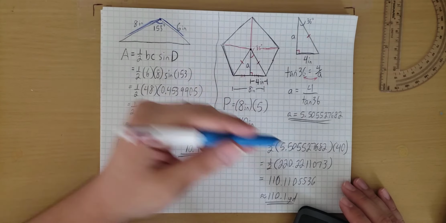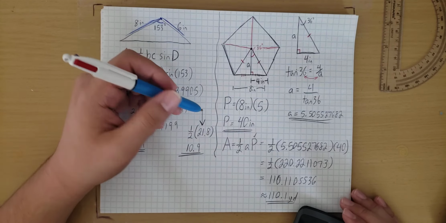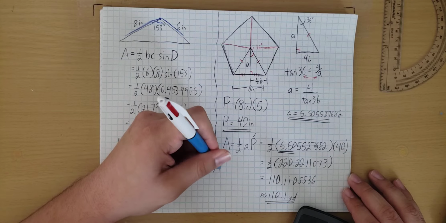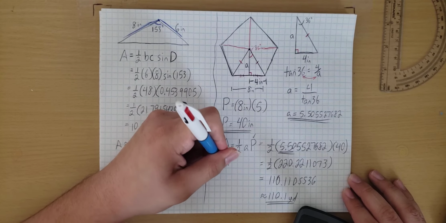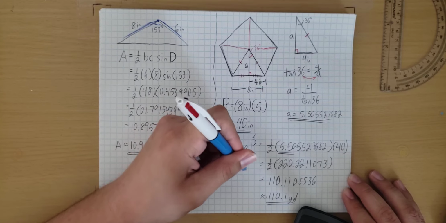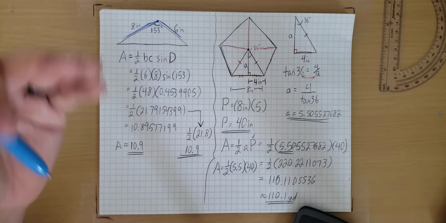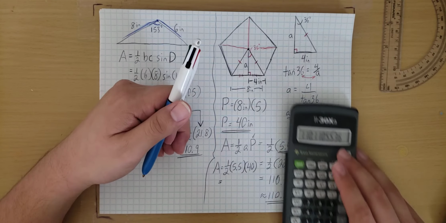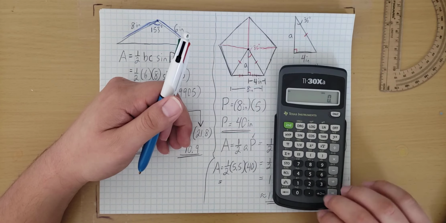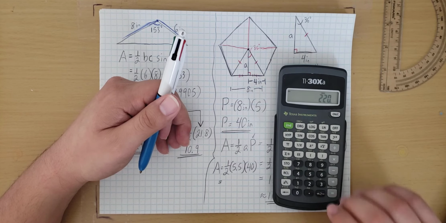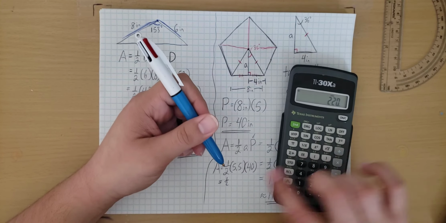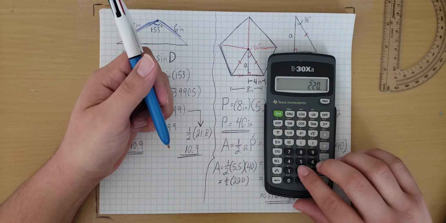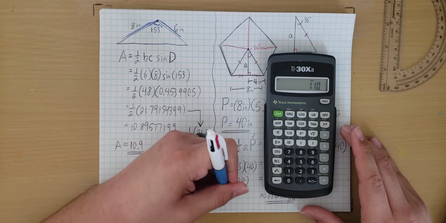Does it make a difference? Well, let's find out. Let's say we round from the get-go to the nearest tenth, 5.5. So instead of using the whole thing, we're only going to use 5.5. 1/2 times 5.5 times 40. Why am I doing this? Well, I think it's helpful to see how these little changes can affect the outcome. So see, this time 5.5 times 40 gives us exactly 220. We divide that by 2, and we get exactly 110.